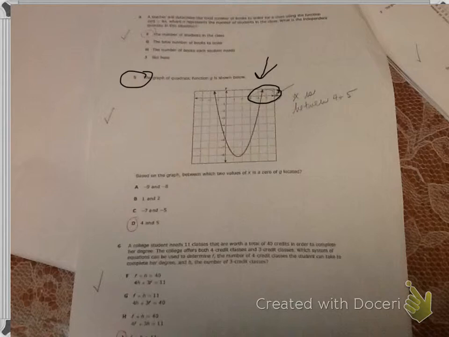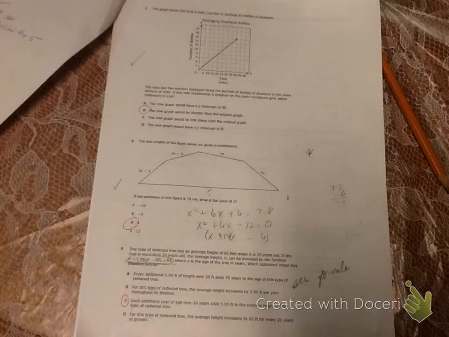Okay, number 6. We went through this before I left, so I think you all have that. I'm not going to read it. If you want a tutorial on that, let me know and I'll send it to you. Next page.